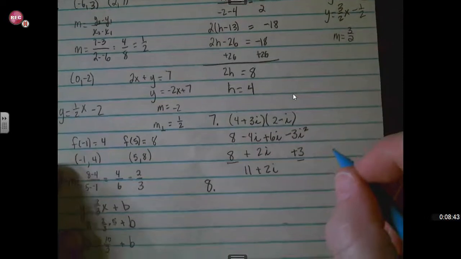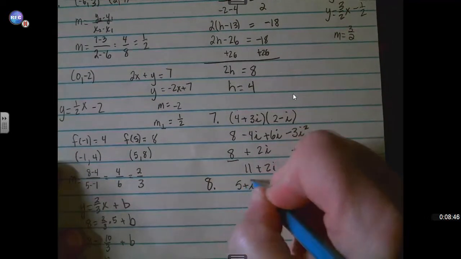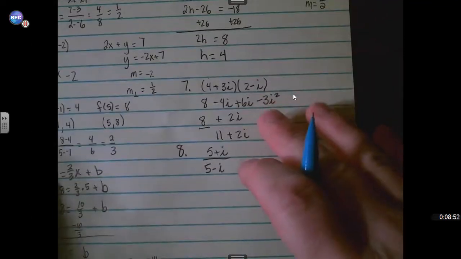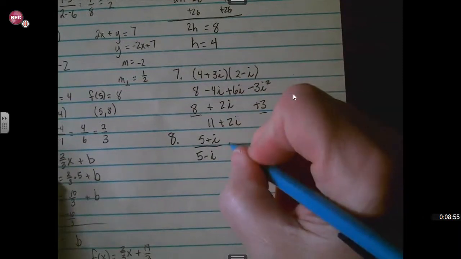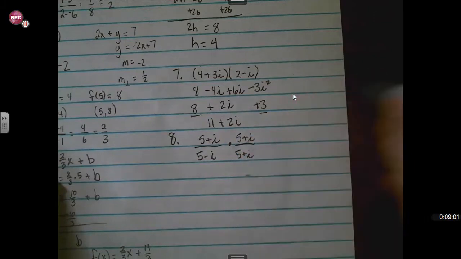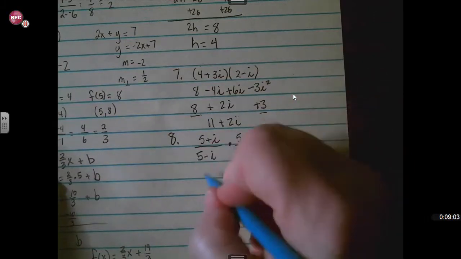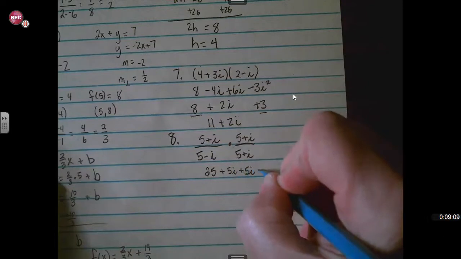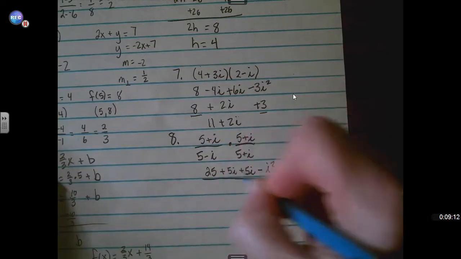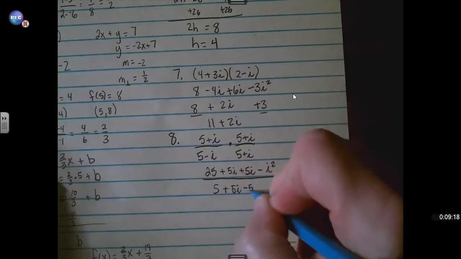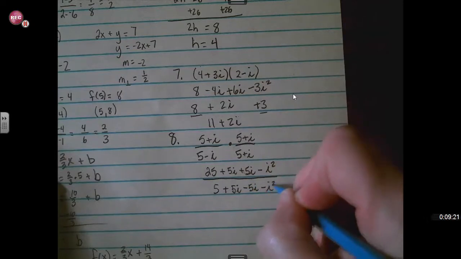Number 8, 5 plus i over 5 minus i. To clear the imaginary number in the denominator, we multiply top and bottom by its conjugate, which happens to match the numerator, which makes that multiplication a little bit easier. So in the top, we're going to have 25 plus 5i plus 5i minus i squared. And in the denominator, we're going to have 5 plus 5i minus 5i minus i squared. I'm just trying to show all my work so you know where I'm coming from.